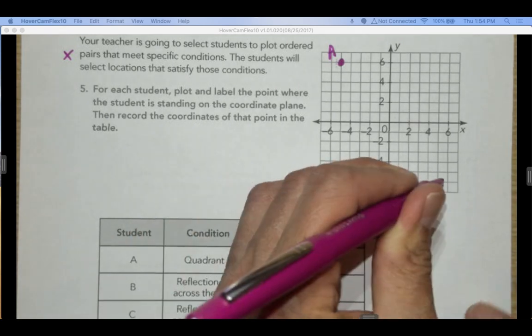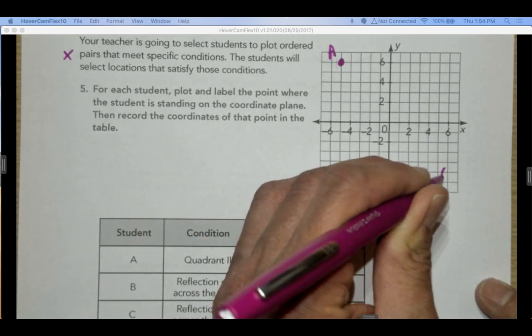And so I'm going to make sure I have the 5, -6 here for C.